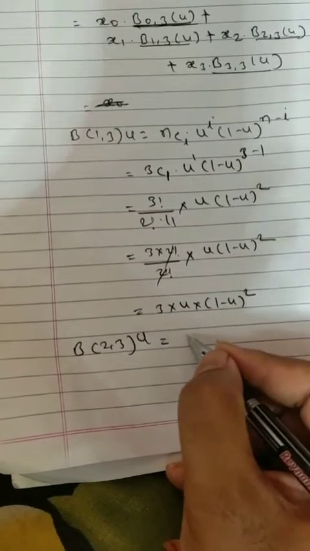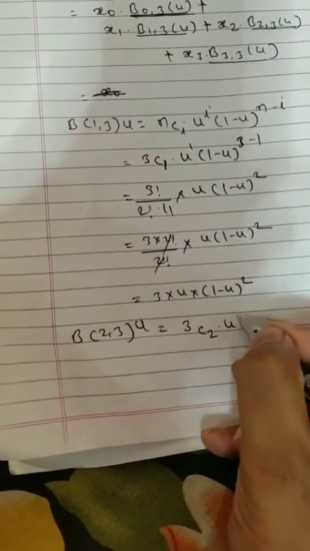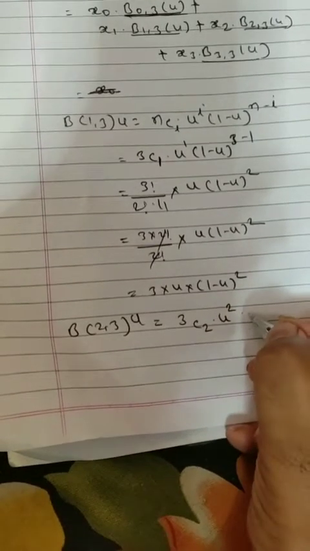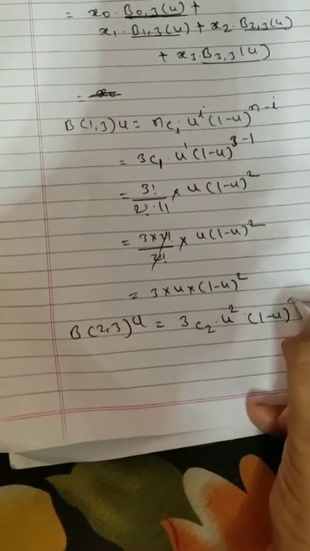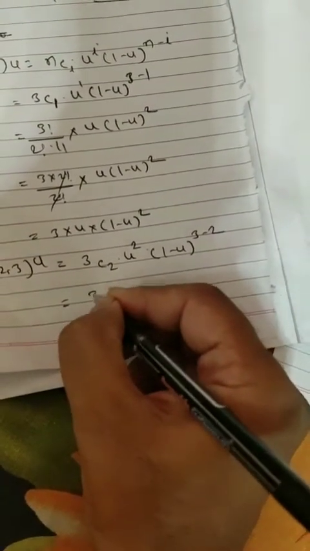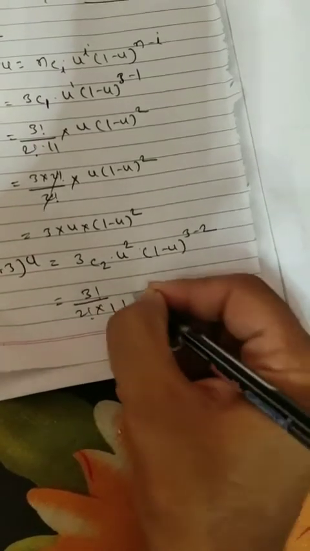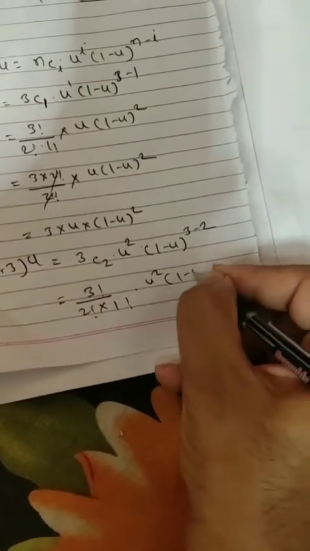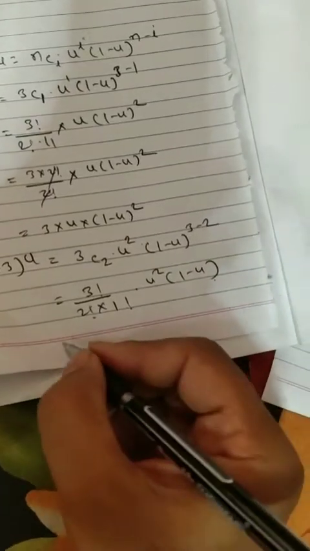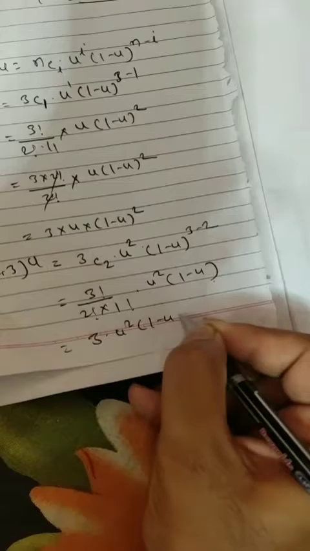In the same way we calculate b2,3(u). The formula is 3C2 u raised to 2 into (1 minus u) raised to 3 minus 2. Then 3C2 is equal to 3 factorial divided by 2 factorial into 1 factorial, u square into (1 minus u), that is equal to 3 into u square into (1 minus u).